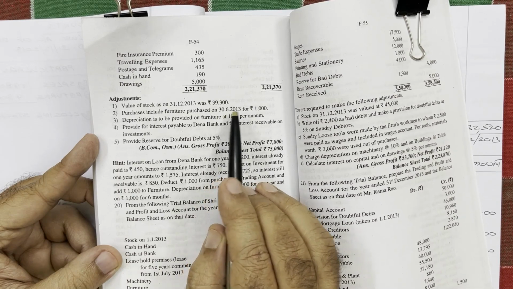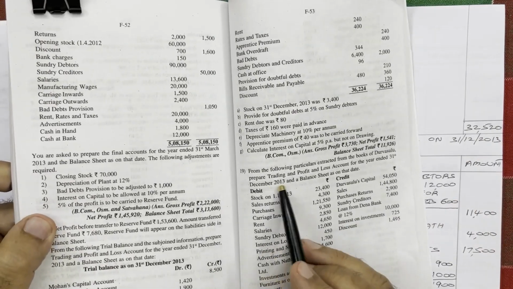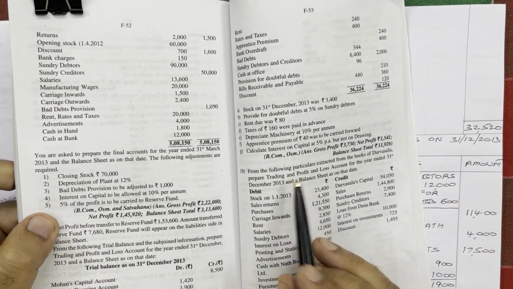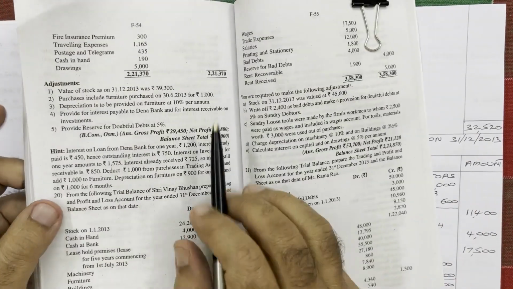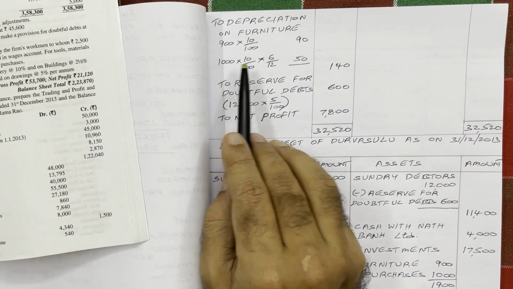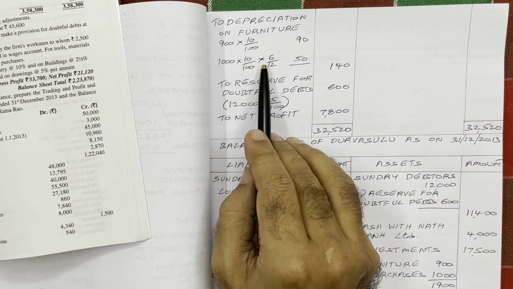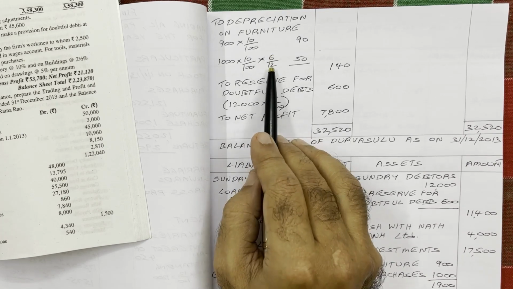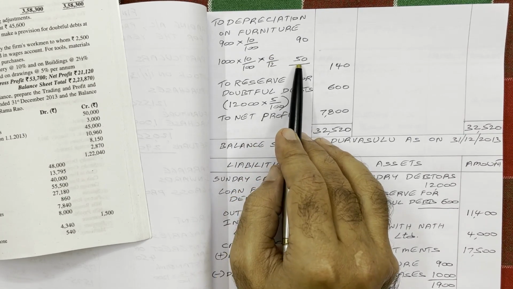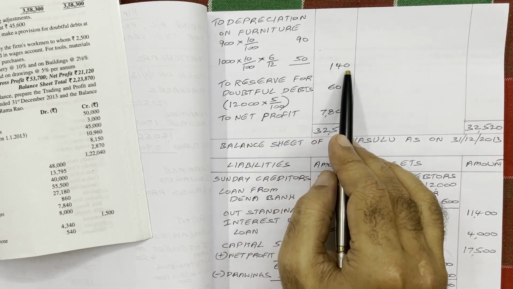From July 1st 2013 to year end 31st December 2013, 6 months. Therefore, only for 6 months we provide depreciation on this 1,000 asset. So next line, 1,000 into 10 by 100 into 6 by 12 is equal to 50 rupees. So two depreciation amounts total in outer column 140 rupees.